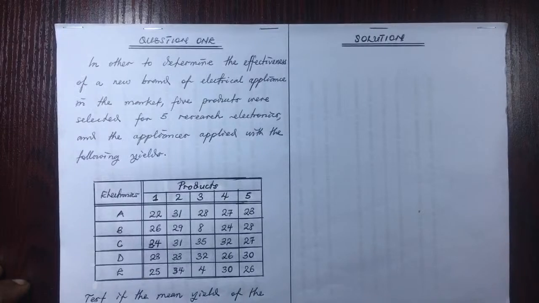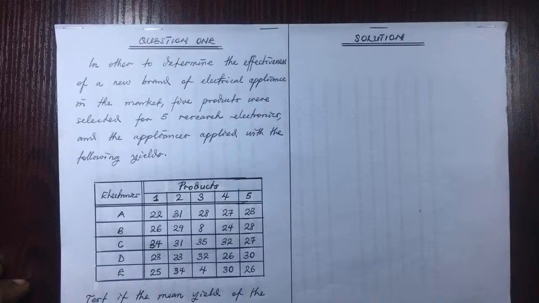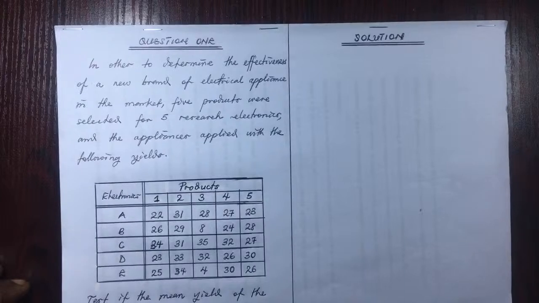So welcome to my class on Anova. In this class, I will be talking about one-way Anova and two-way Anova, balanced and unbalanced. Okay, so we'll be considering the balanced data and the unbalanced data for one-way and two-way Anova. Just in case you don't know what Anova means, it is a statistics acronym for analysis of variance.